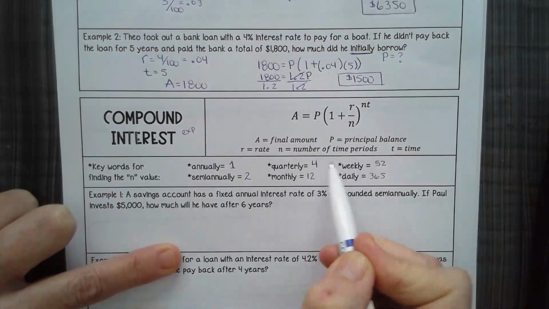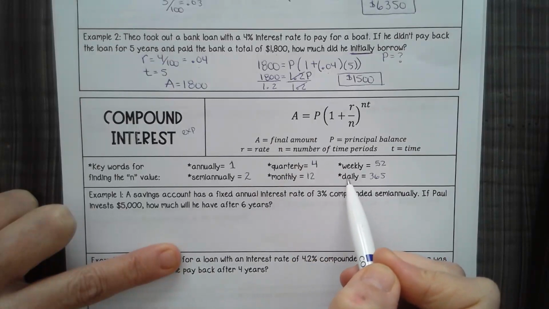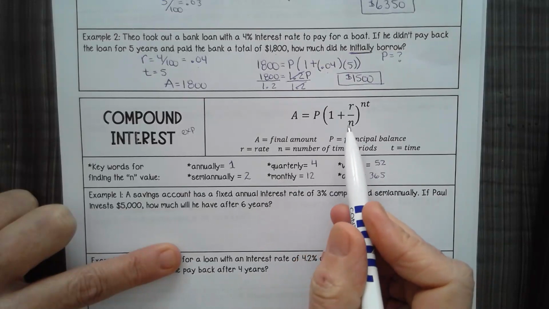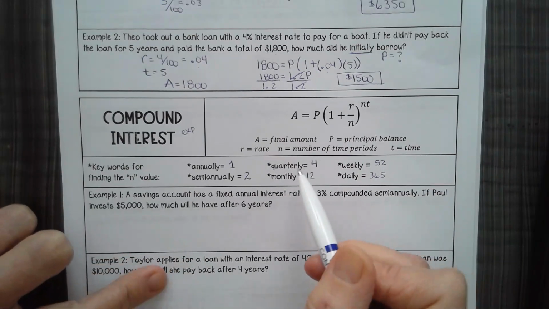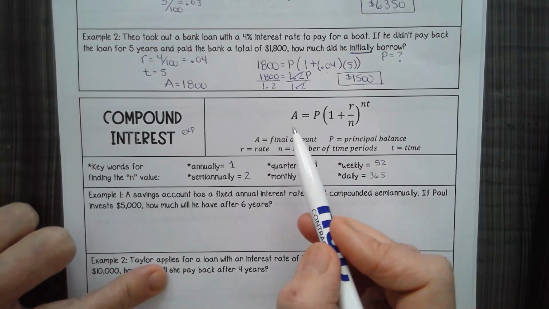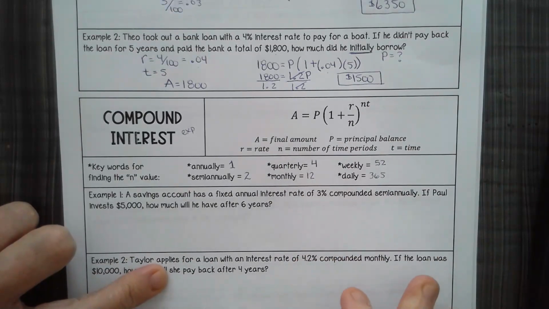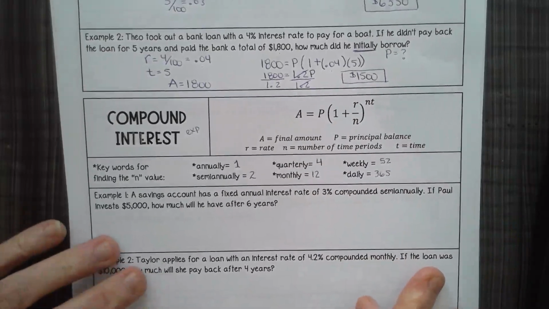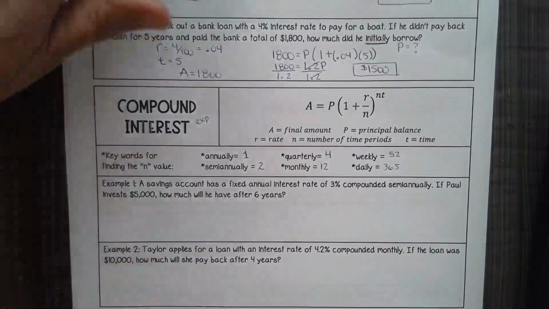You're going to need to know these values. They will not be given to you. If it says compounded quarterly, you have to know that your N is going to be 4. If it says compounded monthly, you've got to know that your N is going to be 12. These will not be given to you. This formula may be given to you in the problem on a standardized test. Wouldn't hurt to know it, but I think it'll be given to you on a standardized test. Okay, so let's plug into these formulas and learn how to get them into the calculator.